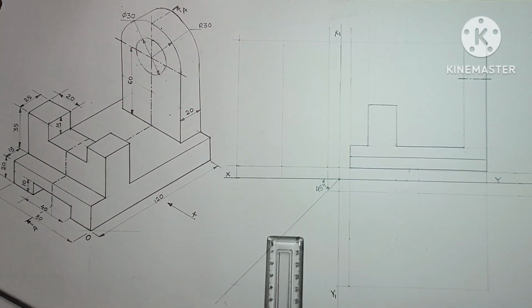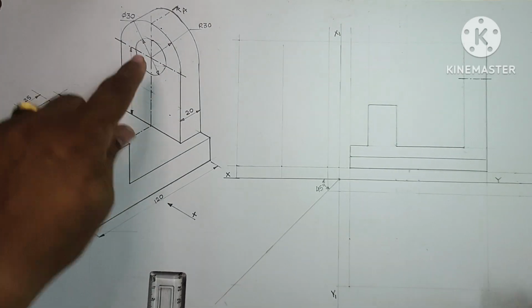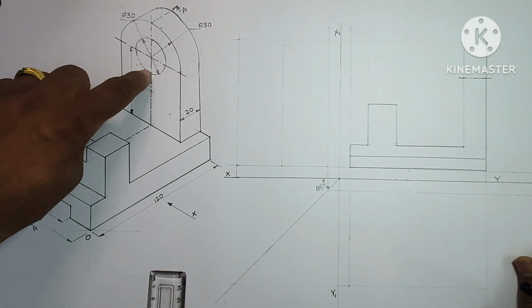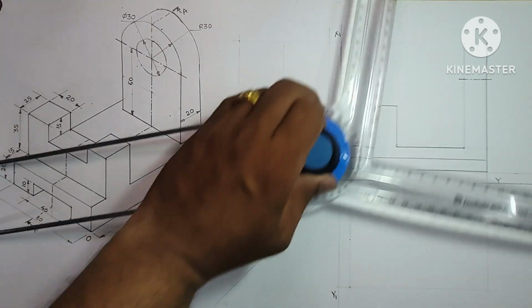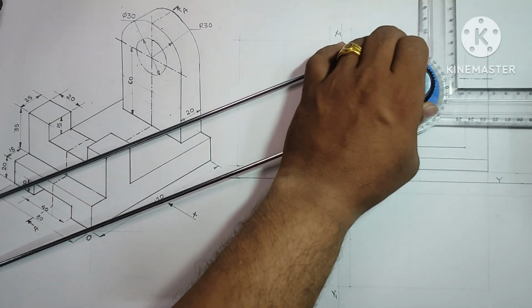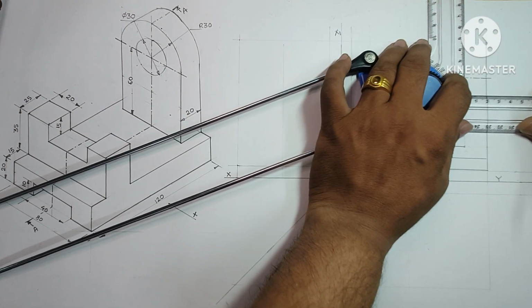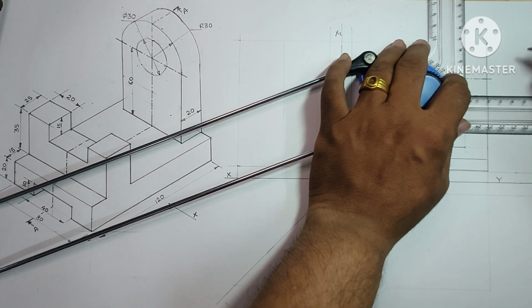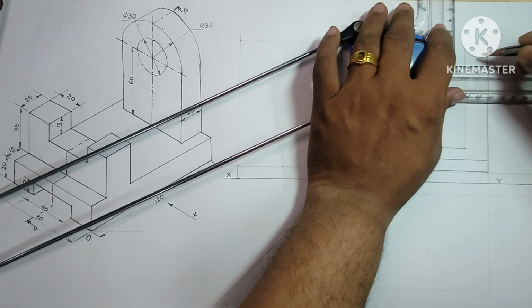Okay, and from this center line we are observing that phi is 30. Phi is 30 means 15 millimeter below and 15 millimeter above. Here I will draw the dotted line.